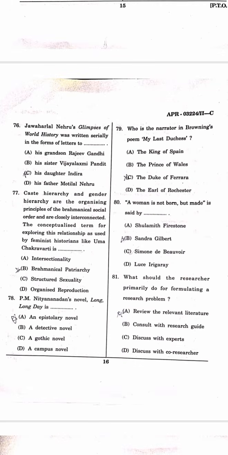Question number 76. Jawaharlal Nehru's Glimpses of World History was written serially in the form of letters to his daughter Indira, means option C is the correct one. Question number 77. Caste hierarchy and gender hierarchy are the organizing principles of the Brahminical social order and are closely interconnected. The conceptualized term for exploring this relationship as used by feminist historians like Uma Chakravarti is Brahminical patriarchy. Option B is the correct one. Question number 78.